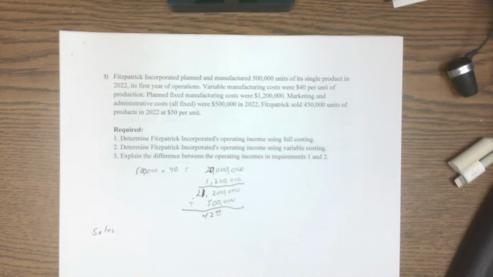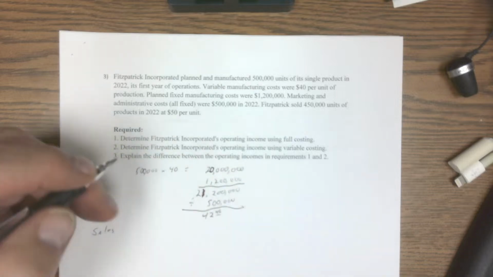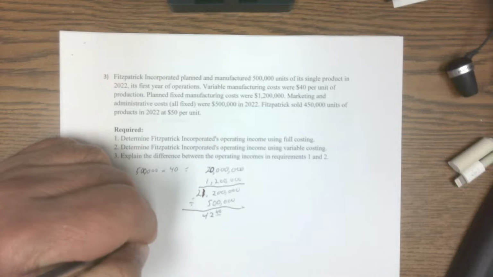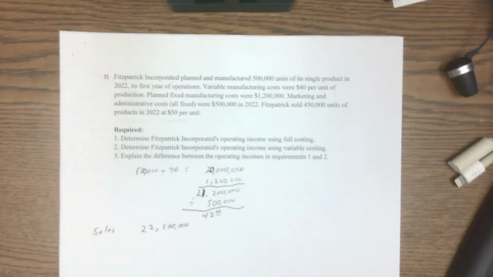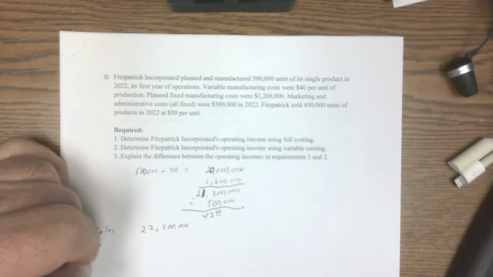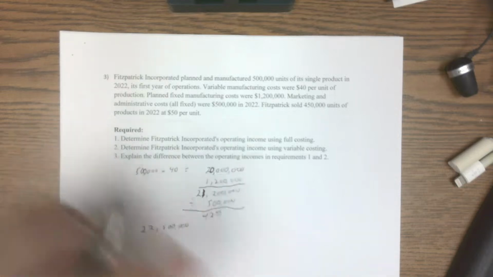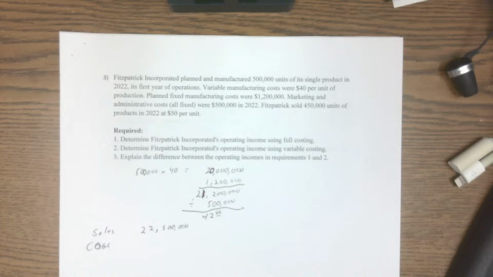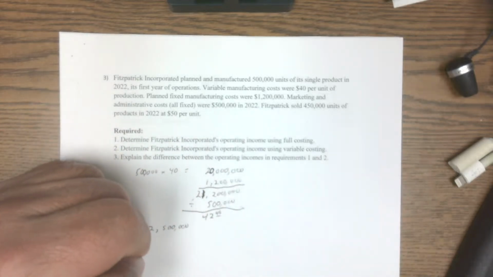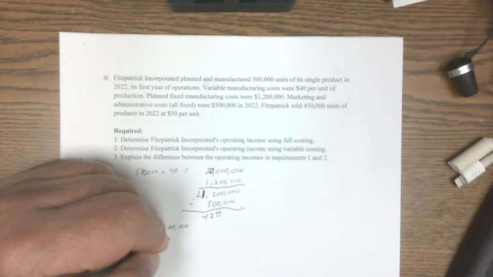At $50 per unit, sales will be $22,500,000. Then we have cost of goods sold, which is $42.40 times 450,000, and that will be $19 million.